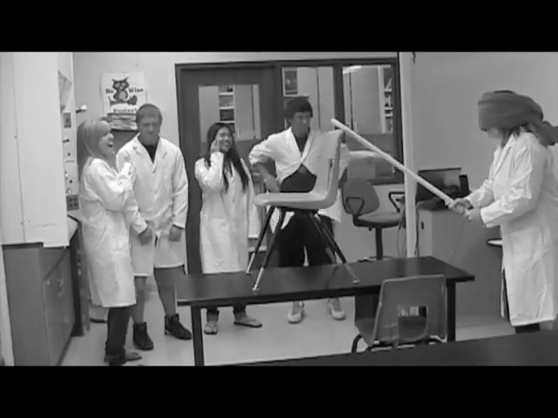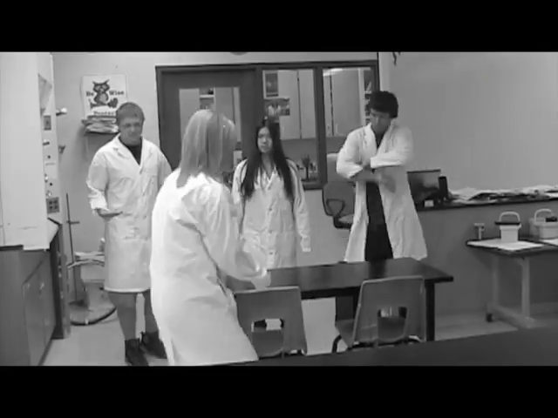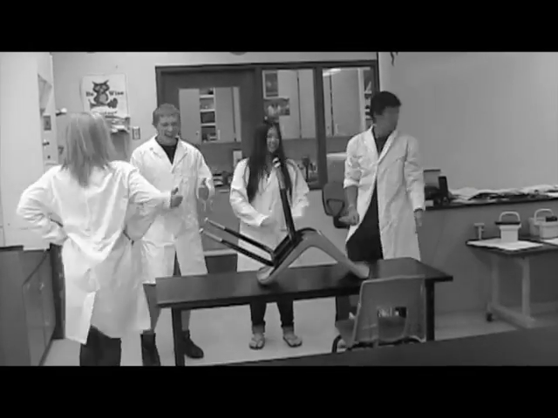When the chair has been identified, turn it upside down, and again, see if the student can identify the chair. How difficult was it the second time? Why?